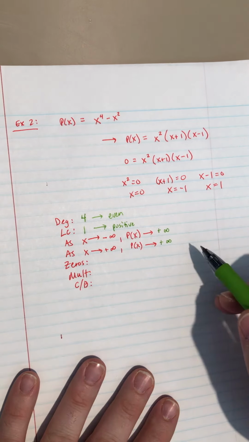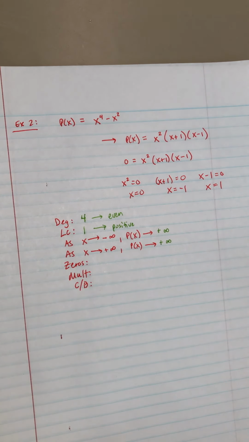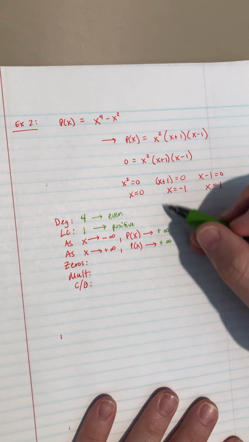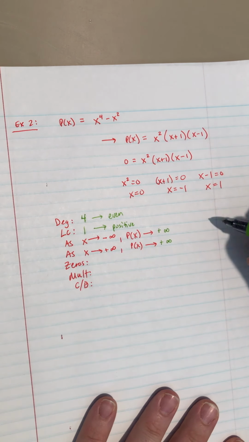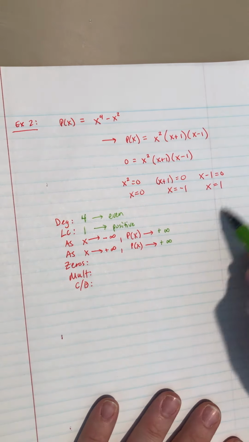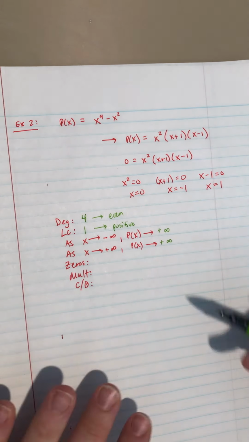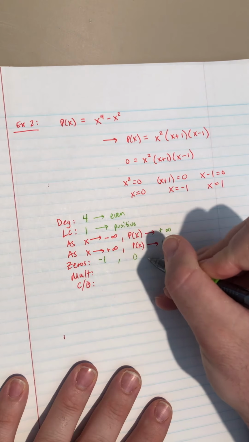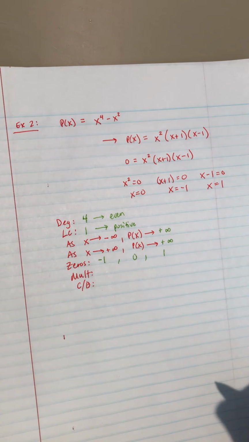If you think about a quadratic, which we spent a lot of time on, quadratics or parabolas, they always open in the same direction, right? So that both ends are going in the same direction, either up or down. Positive means we're going to be going up, okay? The zeros, again, put them in order. Looks like -1, 0, and 1.